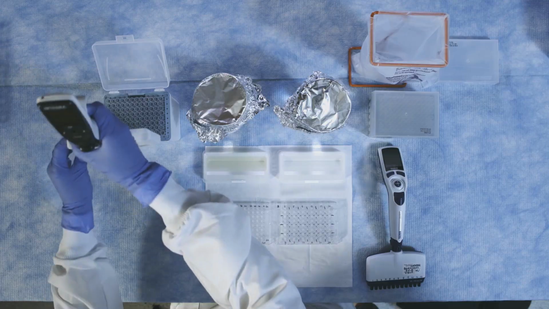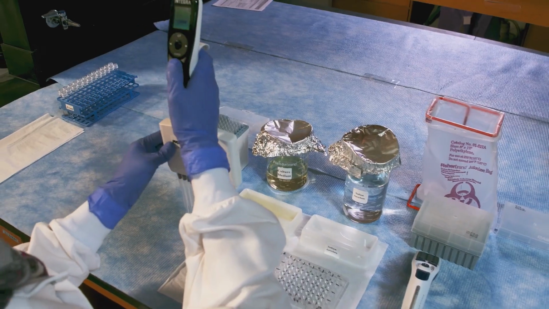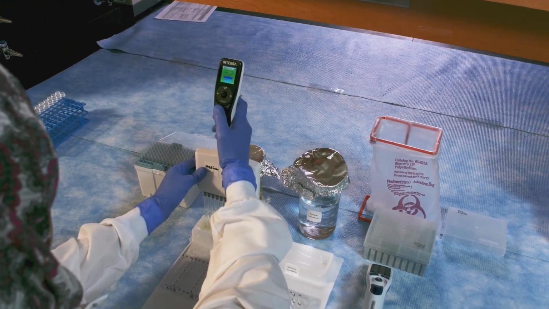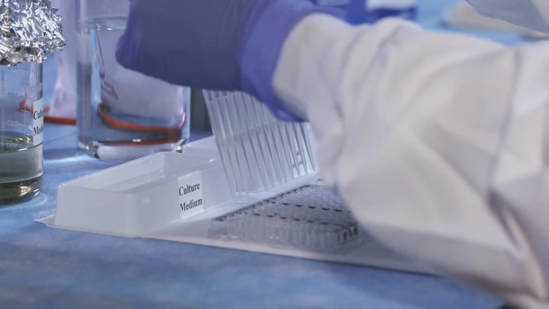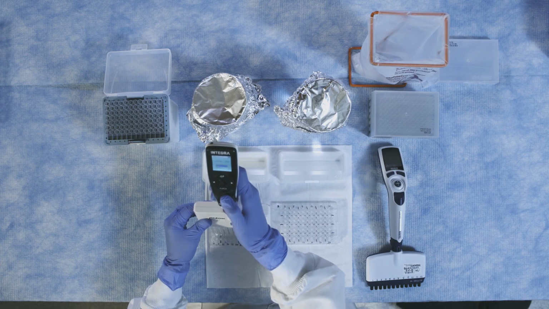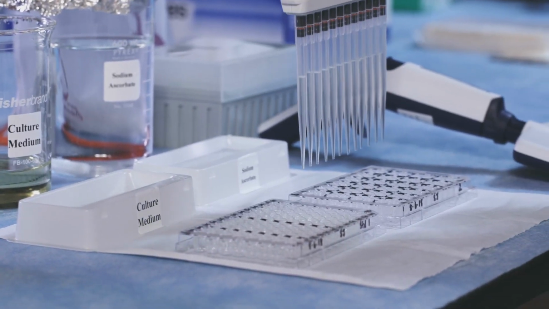The first 2 reagents that need to be added to the 96-well plates are the growth medium and the sodium ascorbate solution. Use a 12-channel electronic pipette, 1,250 microliters, with the repetitive pipetting function and volume set to 200 microliters to add 200 microliters of growth medium to all plates.